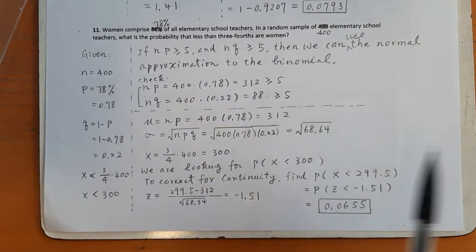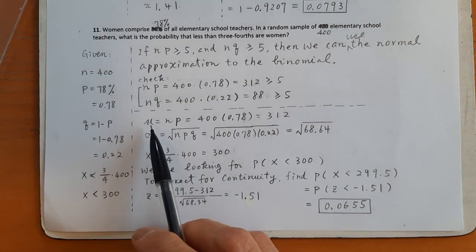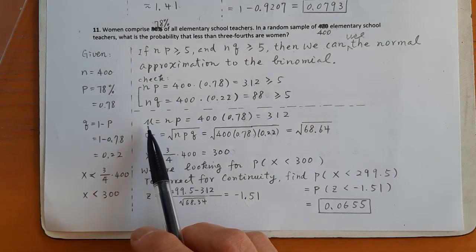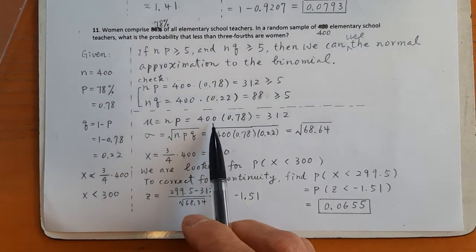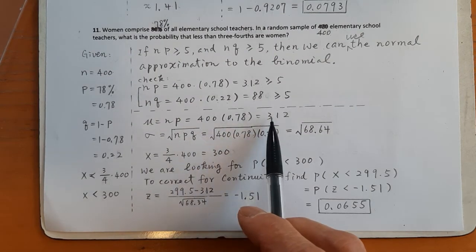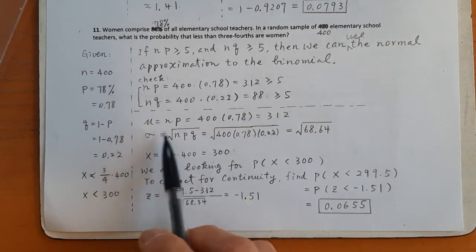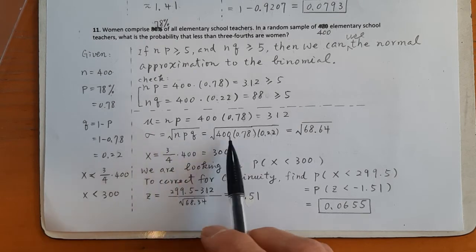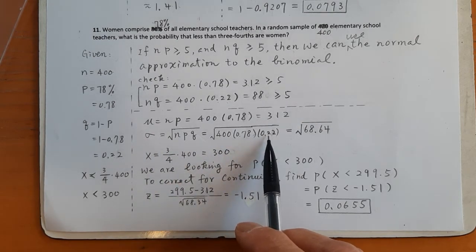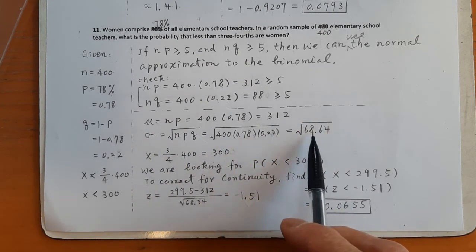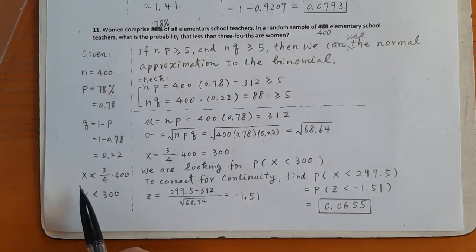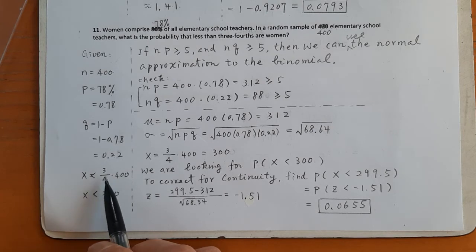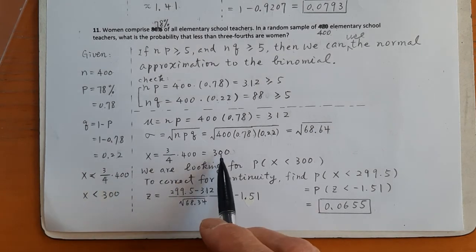First of all, we have to figure out the mean. Mean for binomial distribution is equal to NP. So N is 400, P is 0.78, 312. Standard deviation is square root of NPQ. So it's 400 times 0.78 times 0.22, 68.64, take square root. Now x has to be less than 3/4 times 400, which is 300.